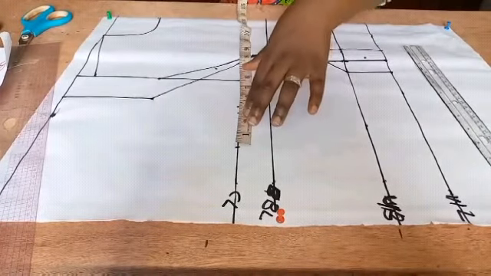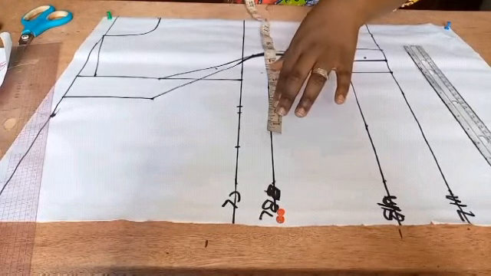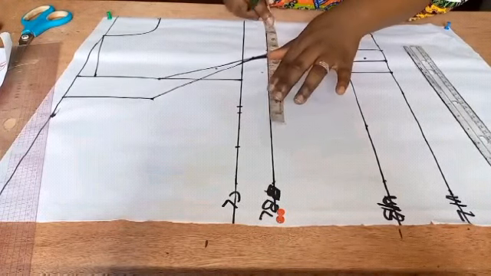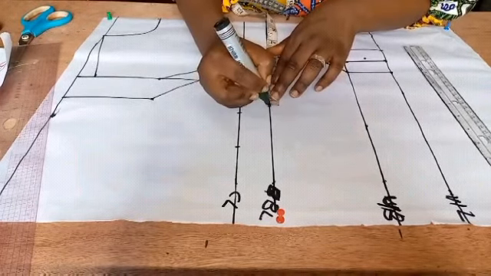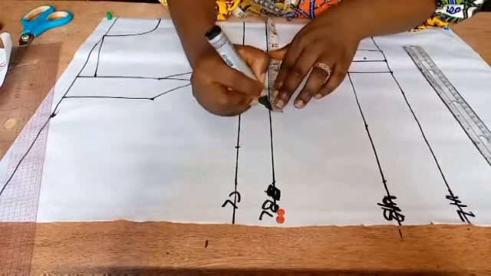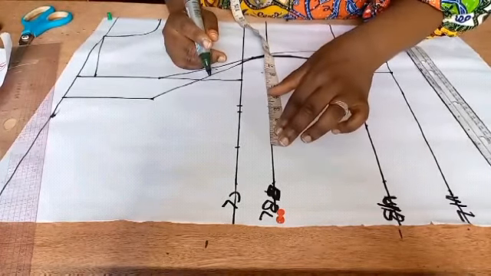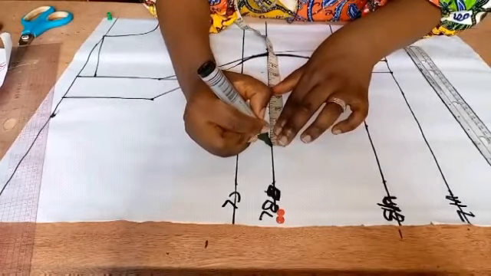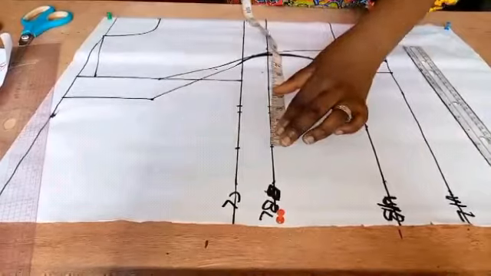Same thing, what you use for your chest line is what you use for your bust also. So you come here also, 10.5, ½ inch, and 2.5 inches inseam allowance. So you add it also.